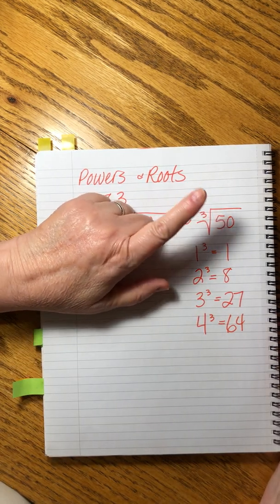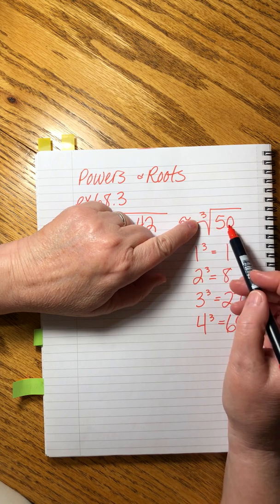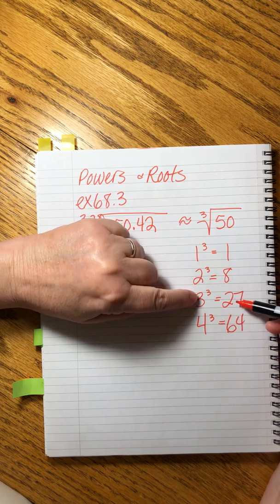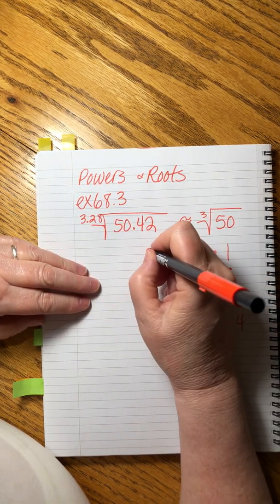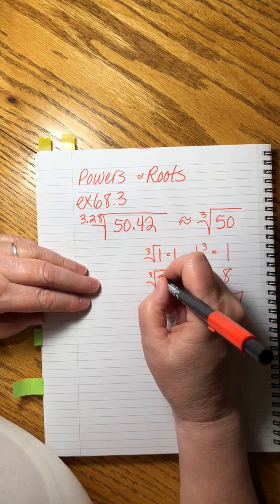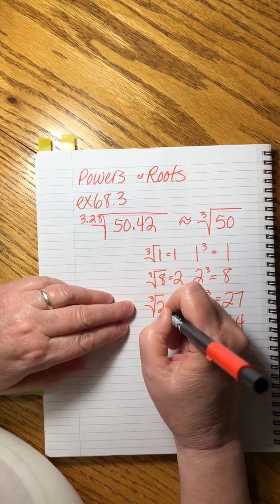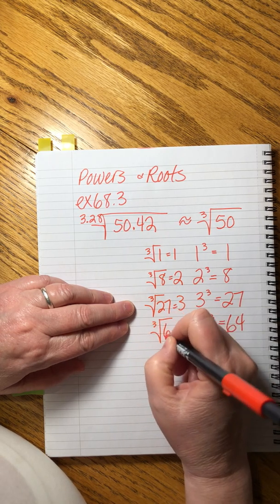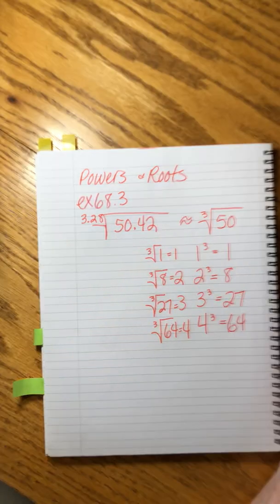We know that whatever number cubed equals 50 should fall in here, right? Another way of saying this that might help your brain see it better is the cube root of 1 equals 1, the cube root of 8 equals 2, the cube root of 27 equals 3, and the cube root of 64 equals 4. This is another way of saying the very same thing.